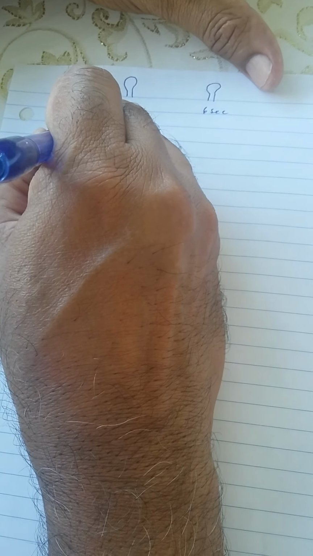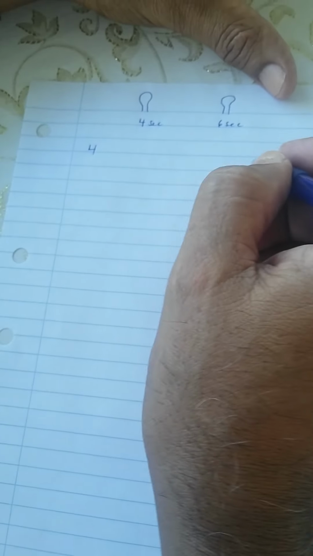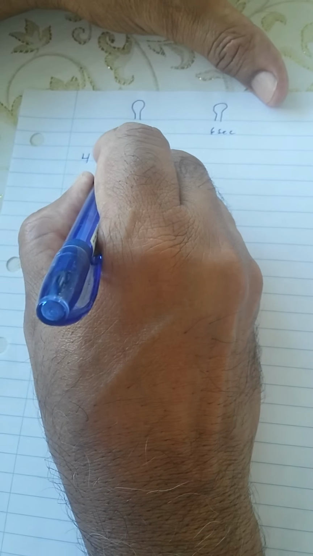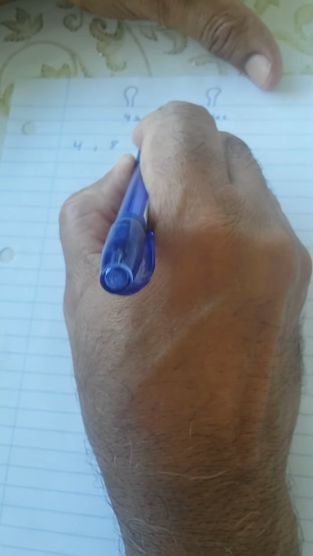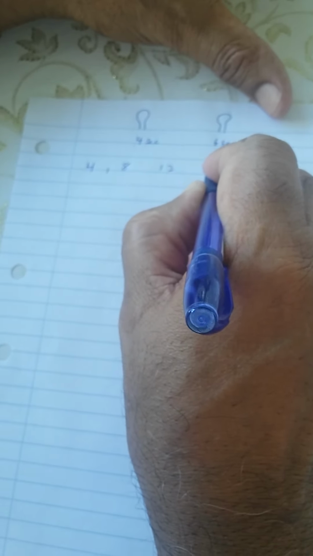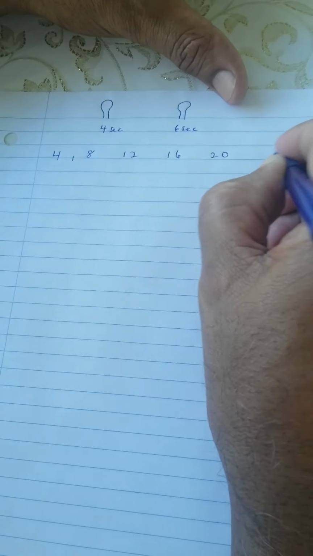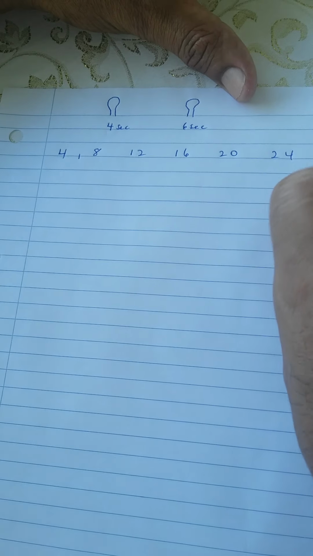So to be able to do that, I say, well, this bulb blinks after 4 seconds, then it will blink after 8, then after 12, 16, 20, 24.